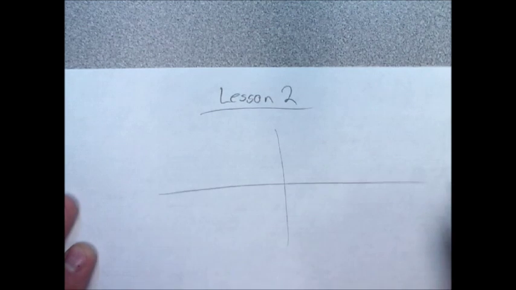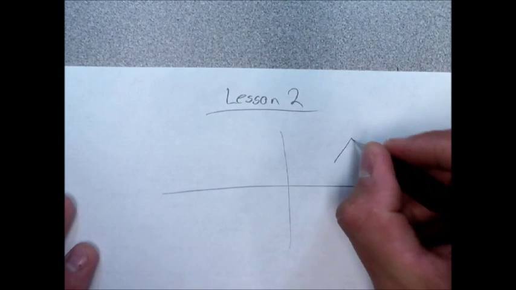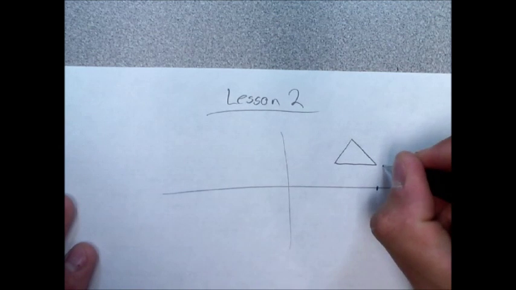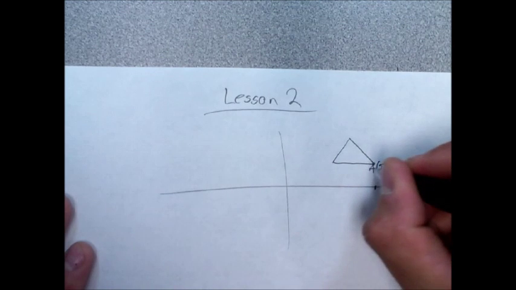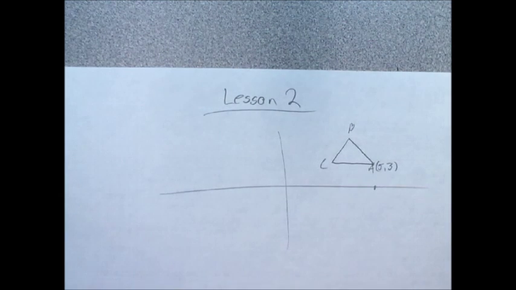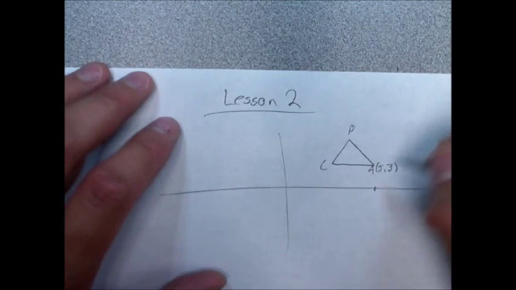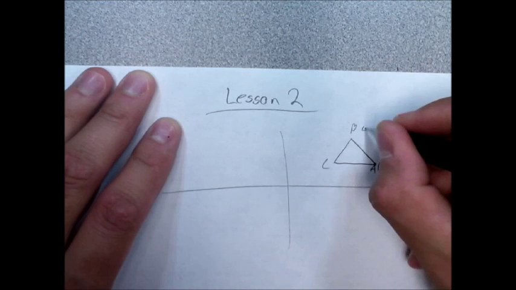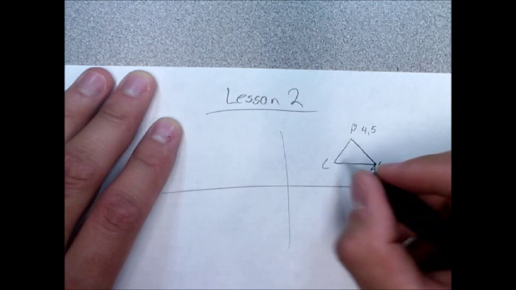So I'm just going to do an example. If it gives us a triangle, I'm going to make up some units for this triangle. We're going to say that this one is at 5, 3. I'll label these ABC. So A is at 5, 3, B is at, let's just say 4, 5, and C is at 3, 3.